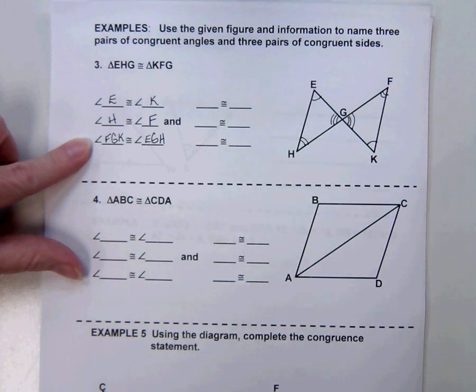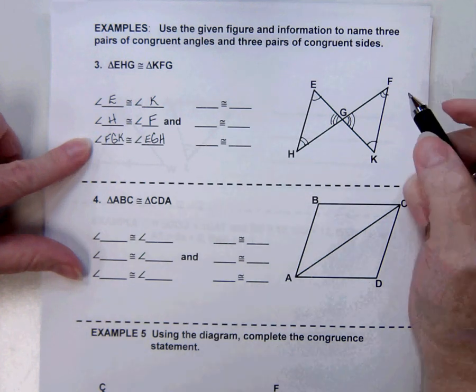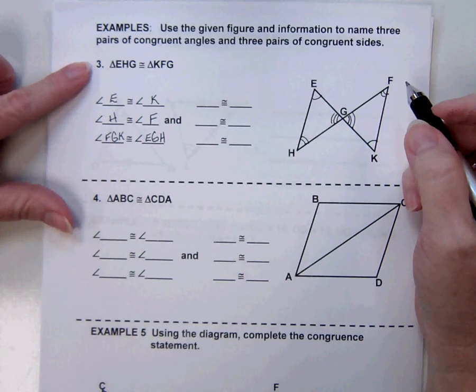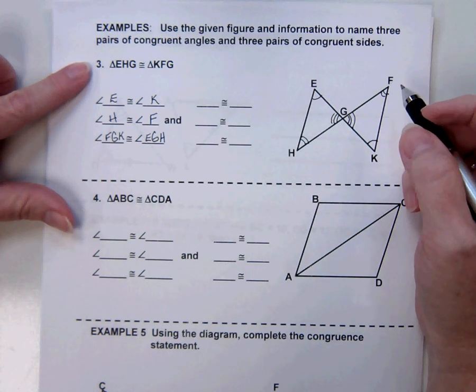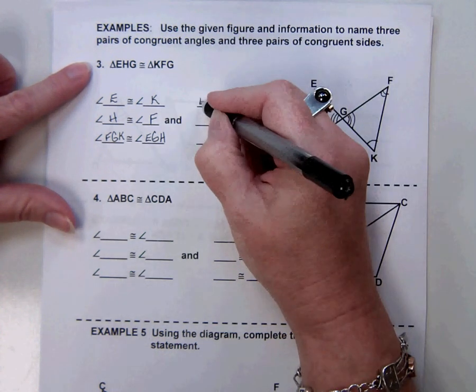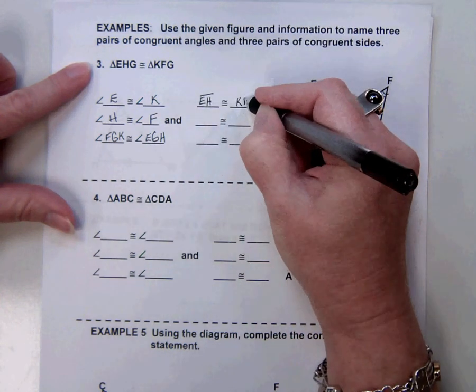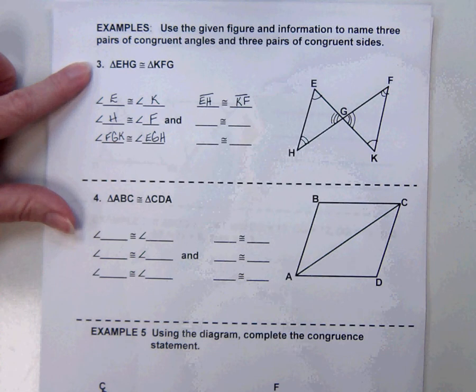Now we're going to name the sides. For the corresponding sides, you can go back to your congruent statement, and the first 2 letters are EH. So even without looking at the picture, I know that KF is the corresponding side to EH.